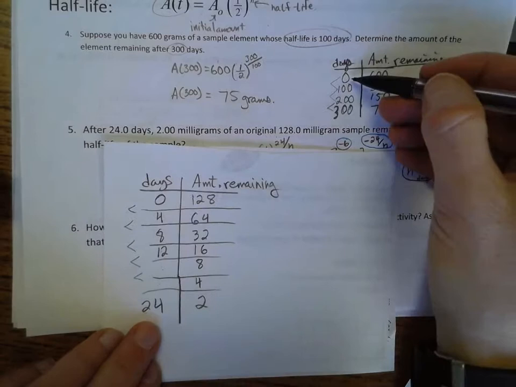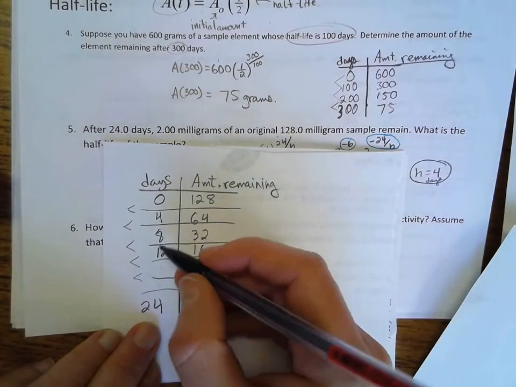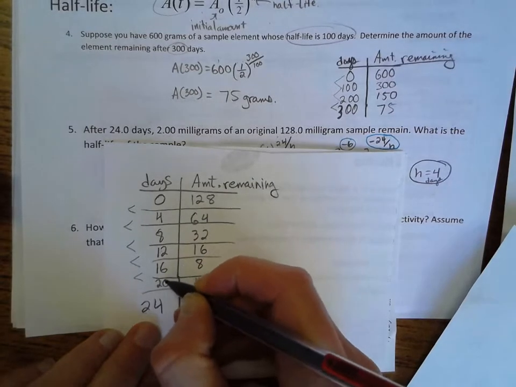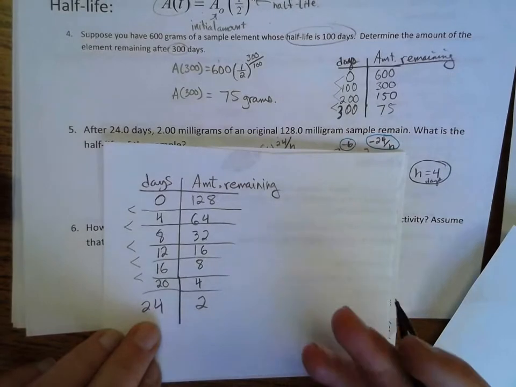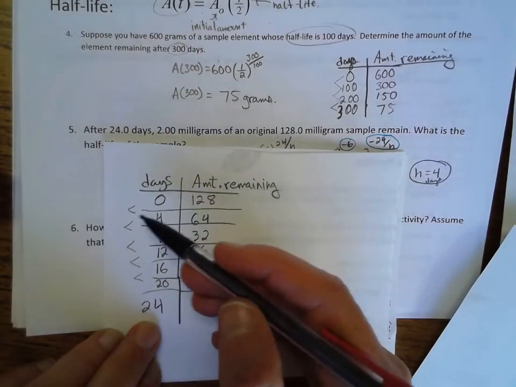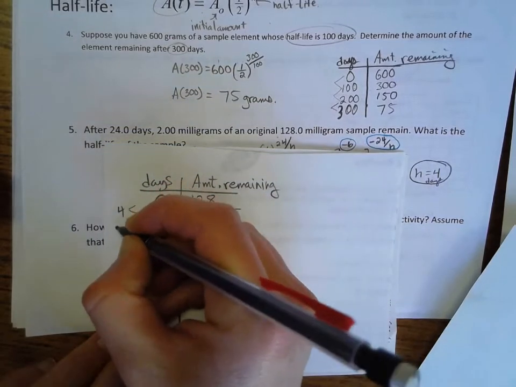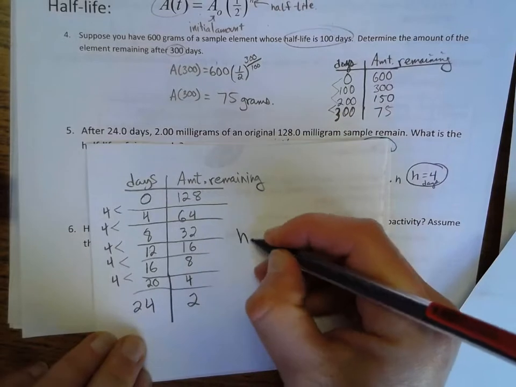Because notice, these are all going up by the same amount, so these all need to go up by the same amount. For 8, 12, I got a 16, and then a 20, and then 24, which is where we wanted to land. So our half-life then is the difference between each of those x values. And we see that our half-life is 4.